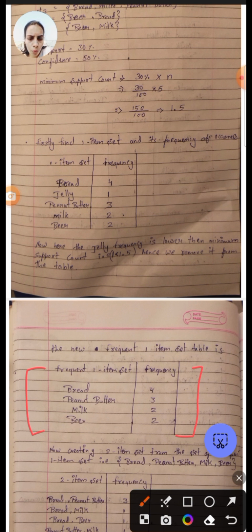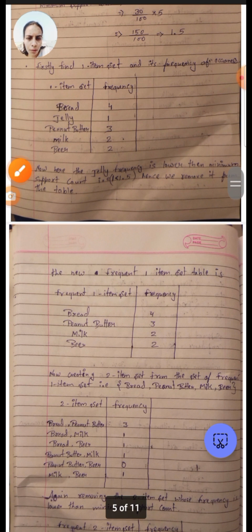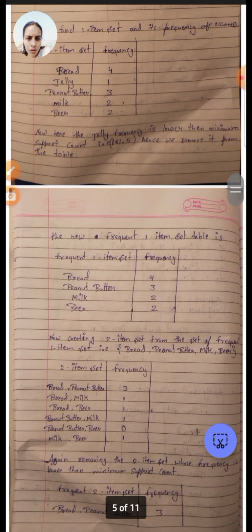Now creating two item sets from the set of frequent items. The items are bread, peanut butter, milk and beer. This is the two item set and frequency.